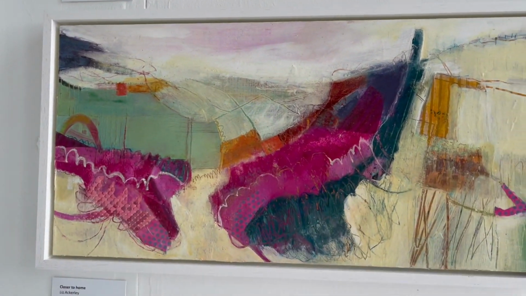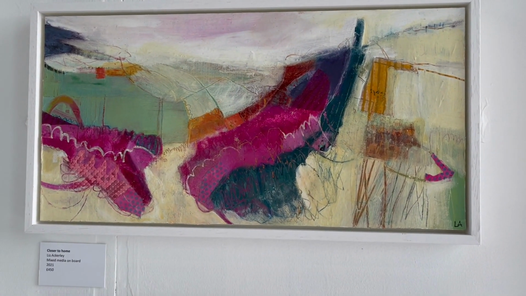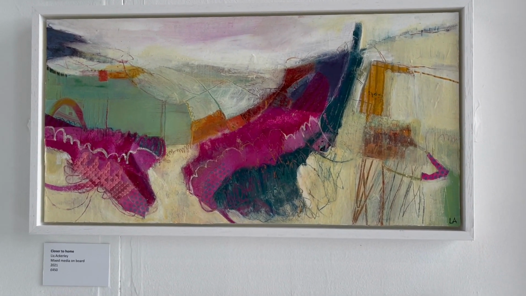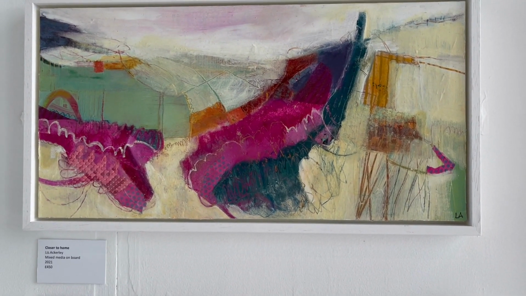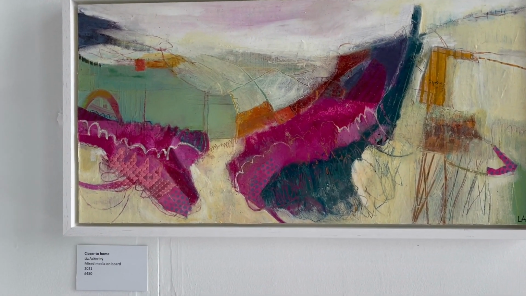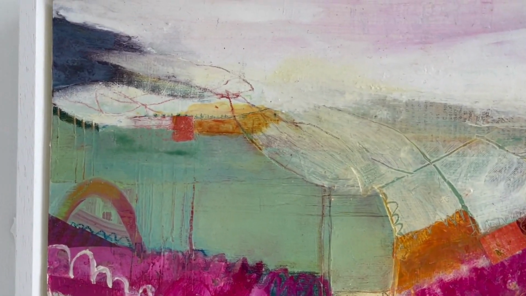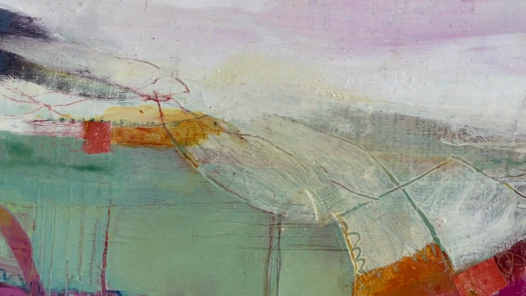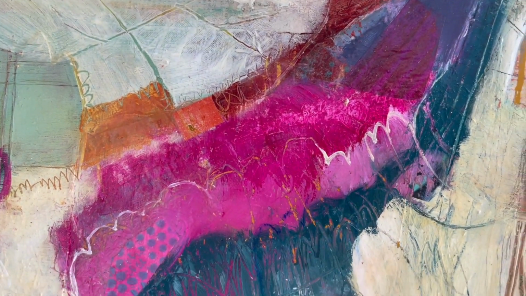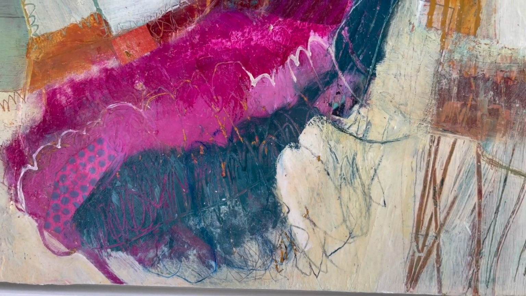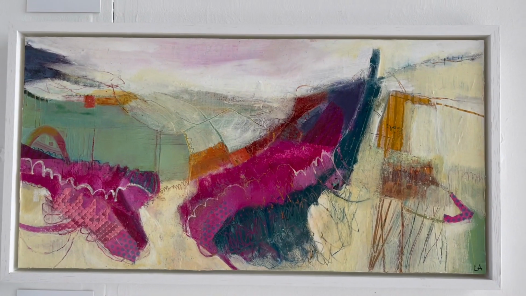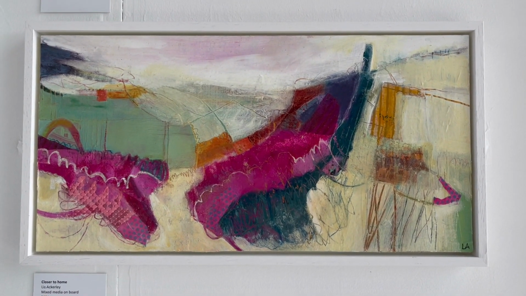And then this one, very much of the ilk of the first one I showed you, The Lie of the Land. This one is called Closer to Home, and very much those wonderful banks of planting and the distant hills. And if I go in close, hopefully you can see quite a lot of the pink skies and the layers of the landscape and the marks and the shapes and the scratching in. If I move back, you'll see. So that's Closer to Home.